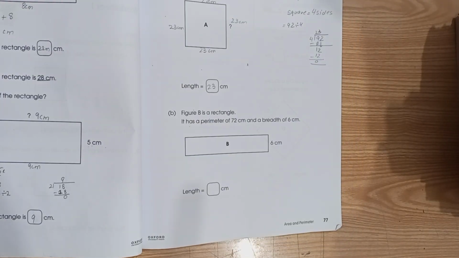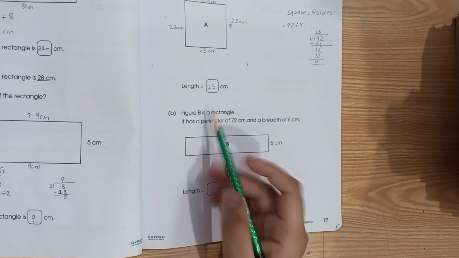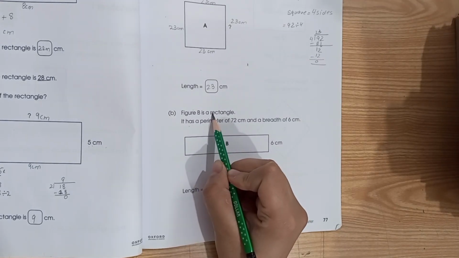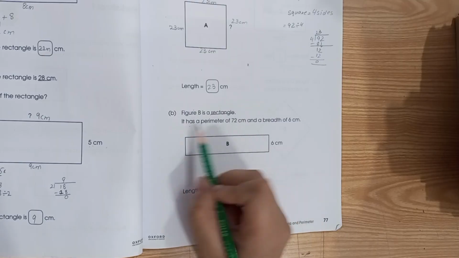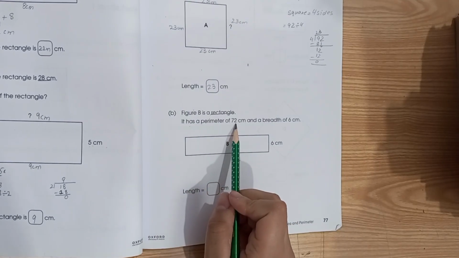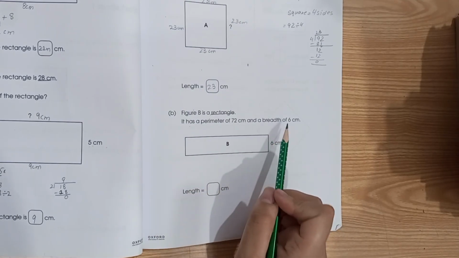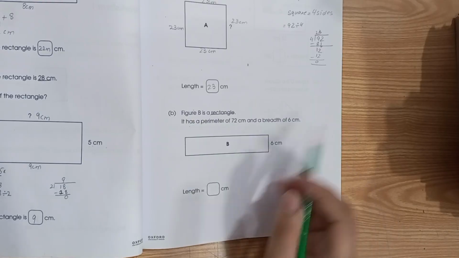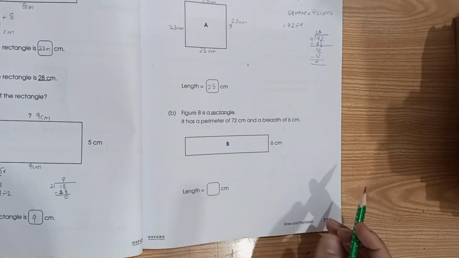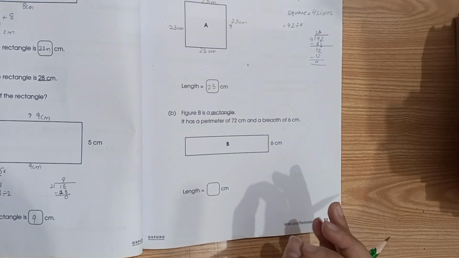Similarly, now let's just start the figure number B. Figure B is a rectangle. It has a perimeter of 72 centimeter and a breadth of 6 centimeter. And you have to find the length.